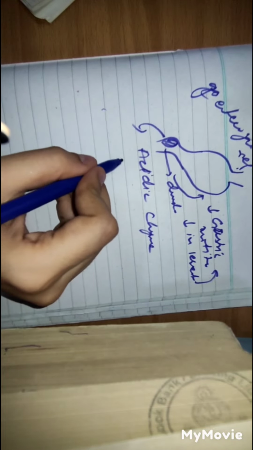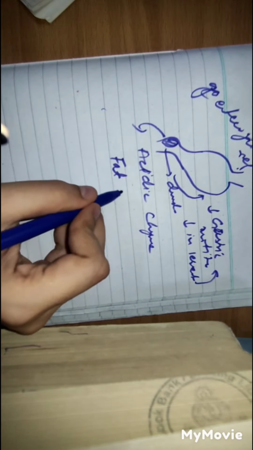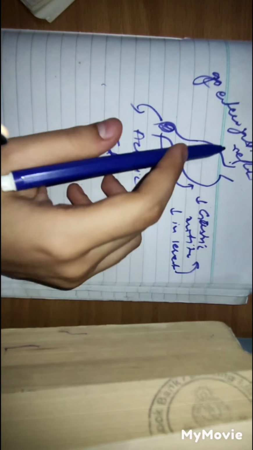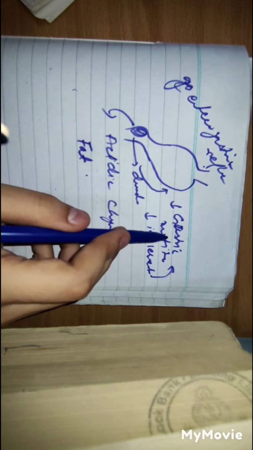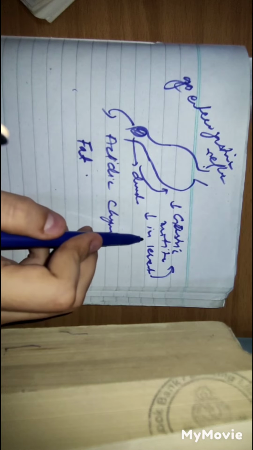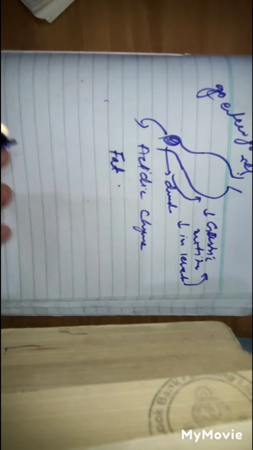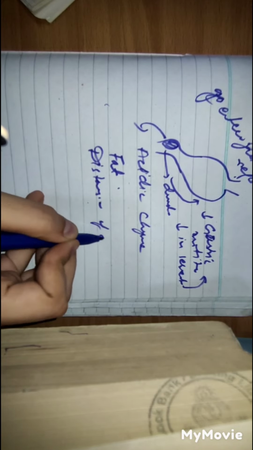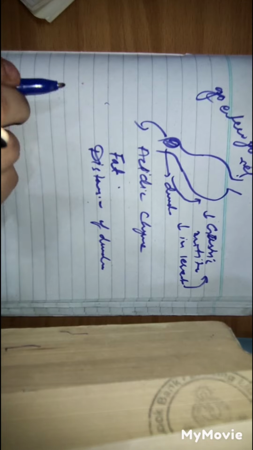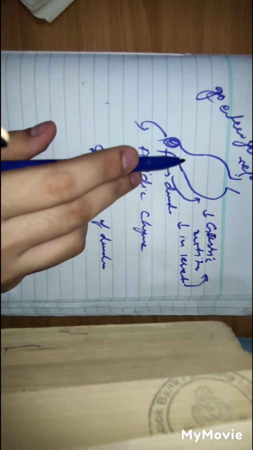Then what type of food? When there is fat-type food, that will also stimulate this enterogastric reflex, and gastric motility and gastric secretion will be decreased. The third thing is distension of the duodenum, which will also stimulate this reflex.